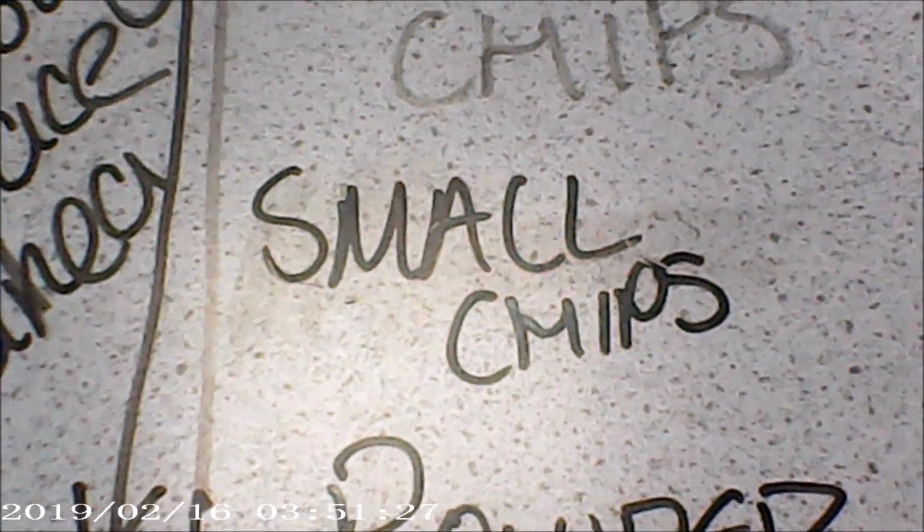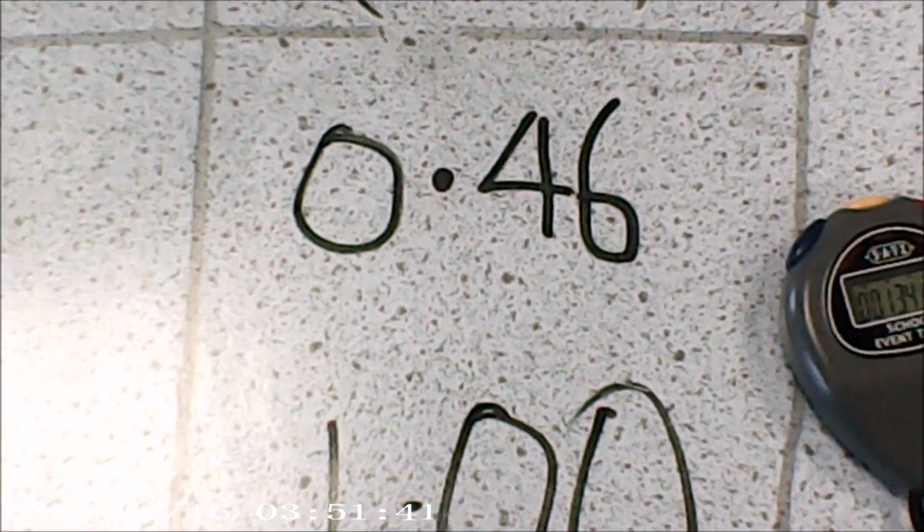Skipping ahead, we did exactly the same, and it was beautifully videoed, by the way. For small chips, Miss Donaldson measured out 0.03 grams, and it took 50 seconds. Don't need a calculator for that, because anything divided by itself is 1, but I still have to put 1.00 because the other ones are to 2 decimal places.